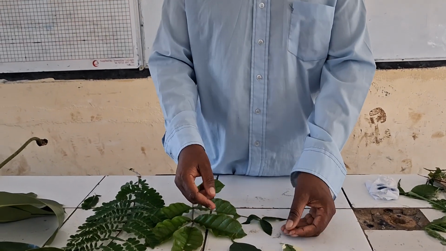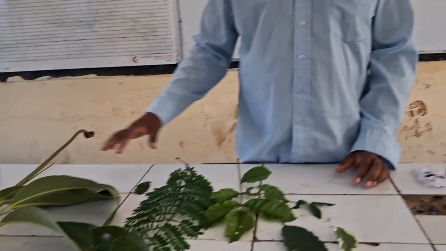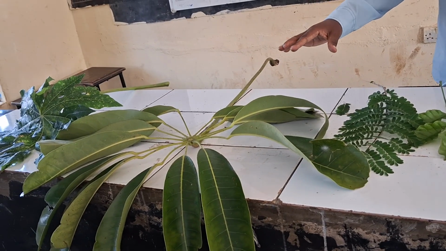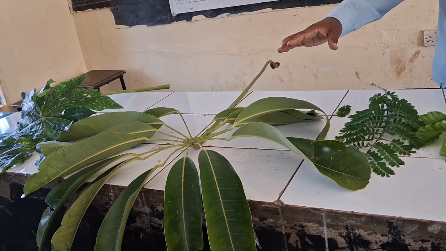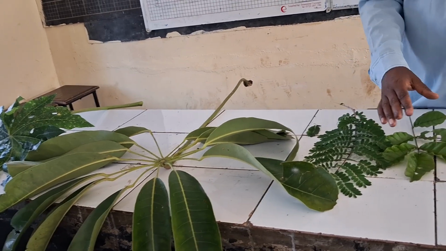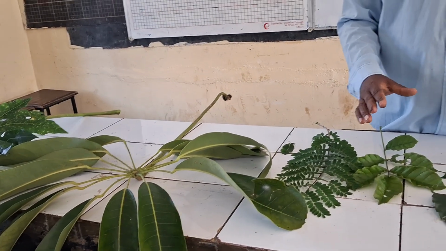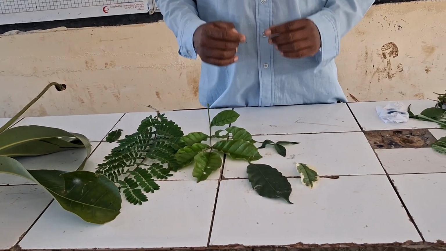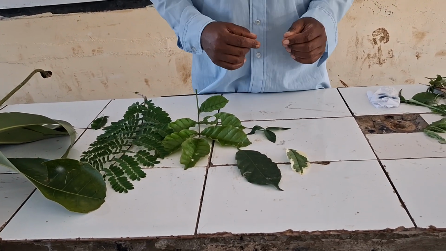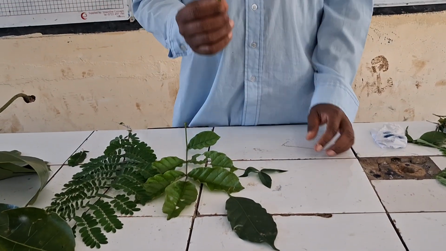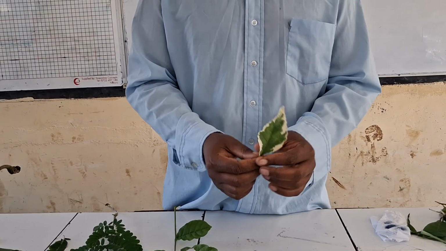We are having several specimens. All these are leaves. These leaves have various characteristics which can be used to differentiate them. So we are going to look at each one of these leaves, starting from this side, going to the other side, so that we can see how we can use those observable features to construct a dichotomous key.